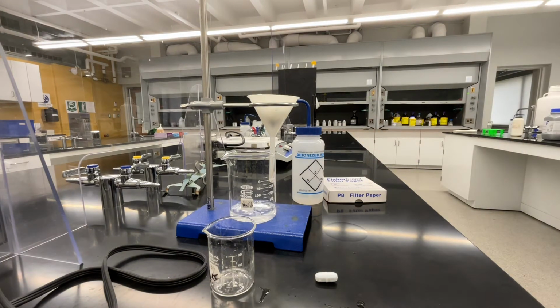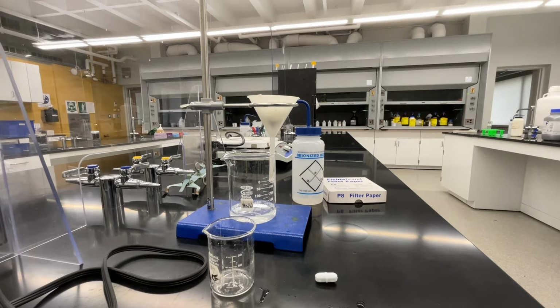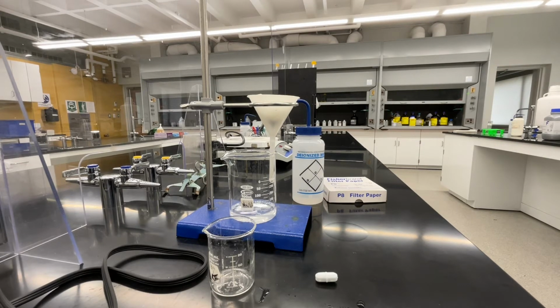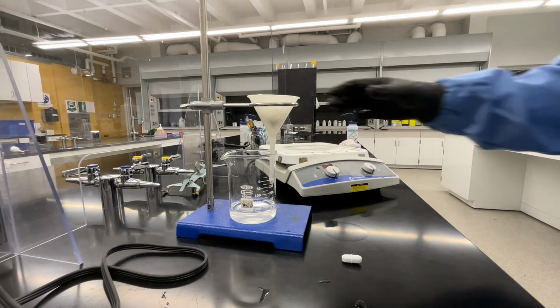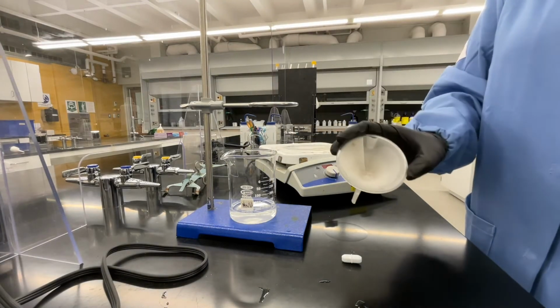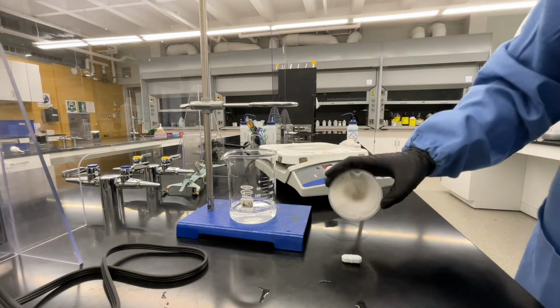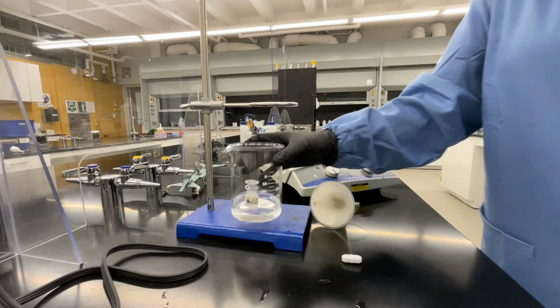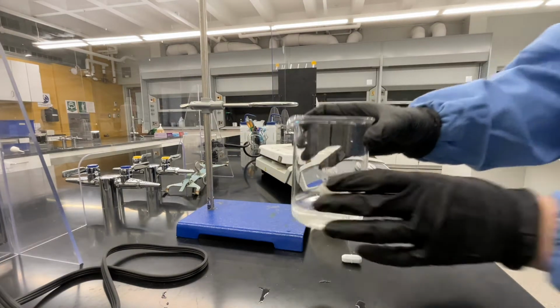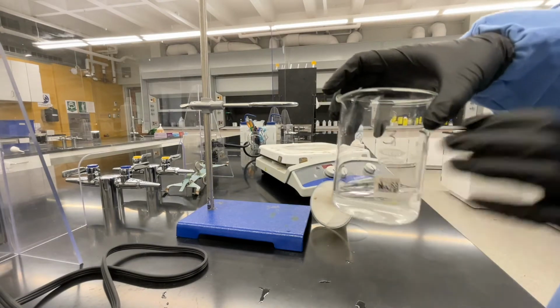At this point, you'll need to wait for your gravity filtration to finish. Wait until the solid is completely dry and all water has dripped out of the funnel and into beaker number 3. Once your filtration stops dripping and you're satisfied that your solid is dry, you can remove the funnel from your gravity filtration setup. Grab beaker number 3 and place your stir bar in the beaker.